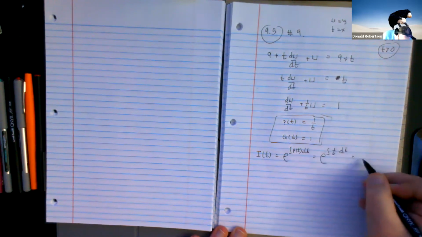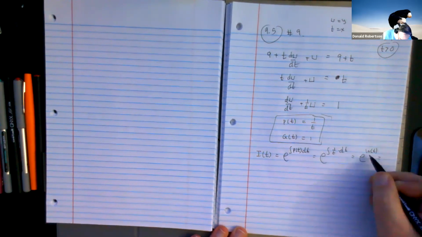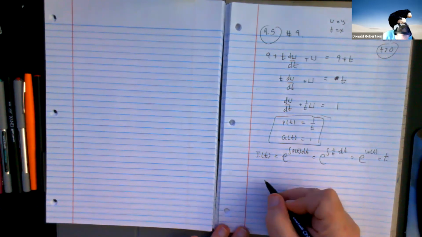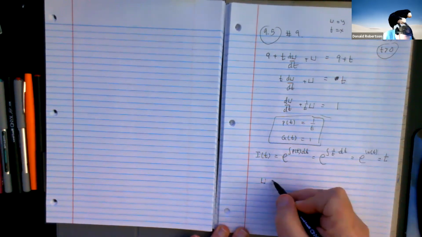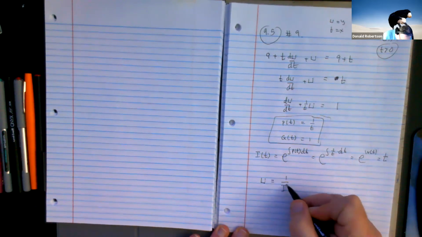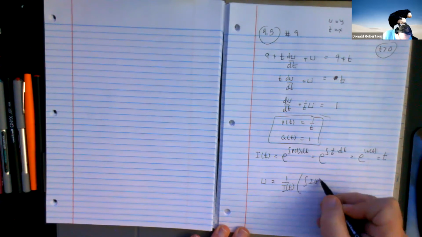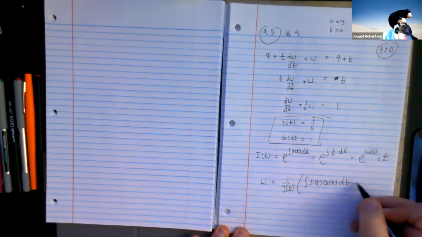This one's actually not got too much weird stuff going on, because doesn't that just simplify down to t? And so my solution used to be called y, but it's now going to be called u. And it's going to be 1 over it, the integral of it q t dt plus a c.